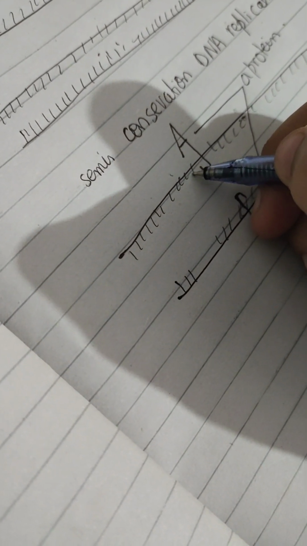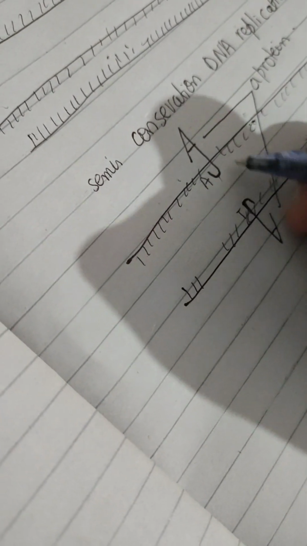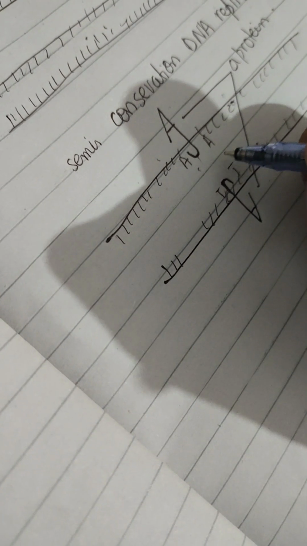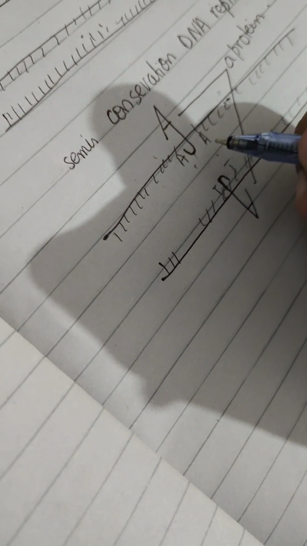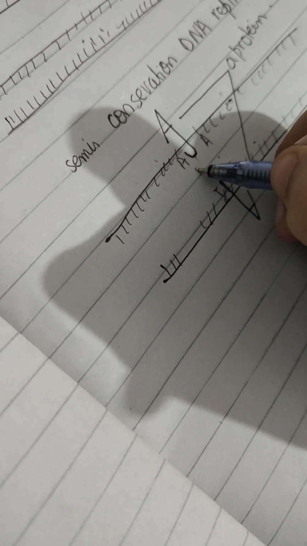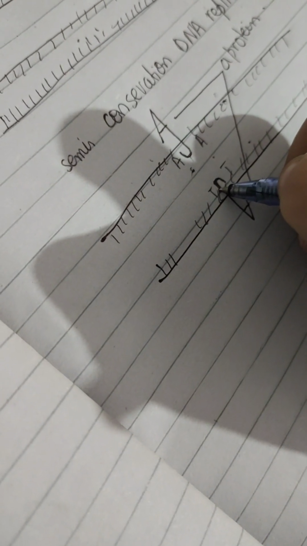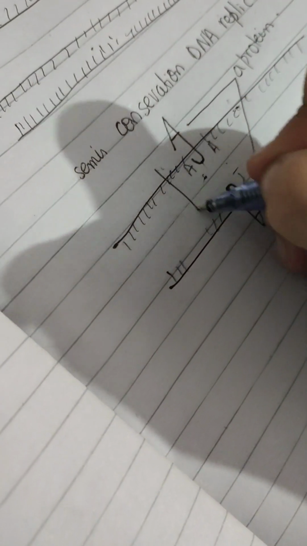It works on the bonding between adenine and thymine. Why? Because they contain a double bond, and it is easier to break the bond between thymine and adenine because they contain a double bond rather than a triple bond. The part where the strands separate is known as the place of origin.